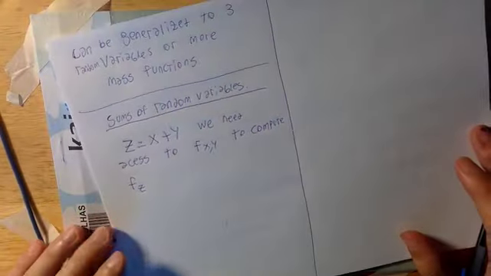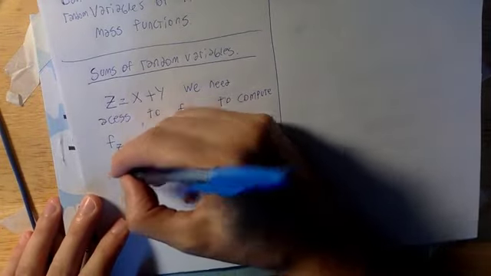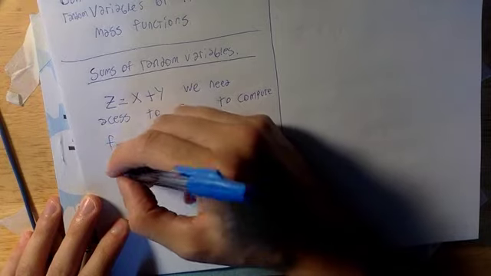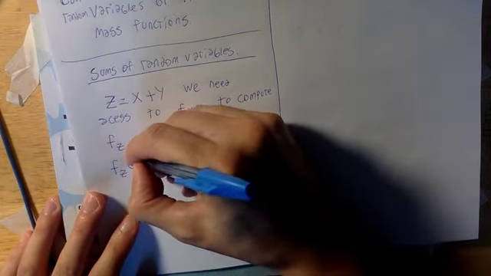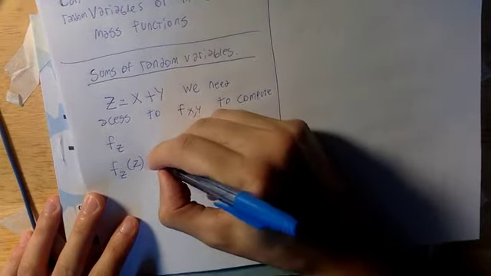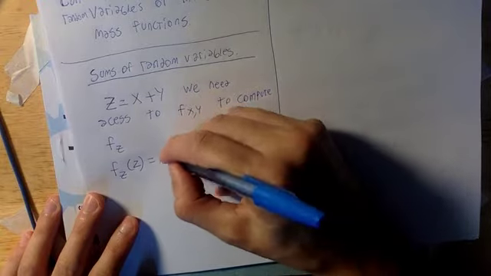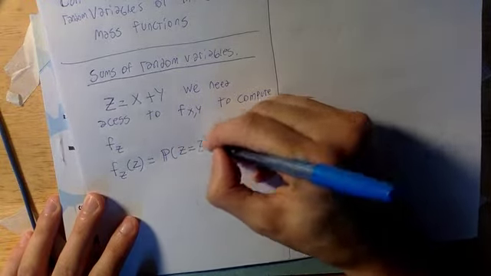So in particular, if we look at f of Z at a particular value little c, this is equal to the probability that Z is equal to little c.